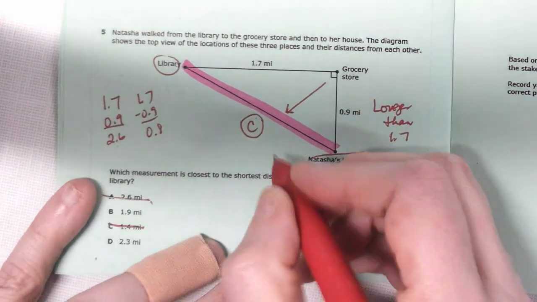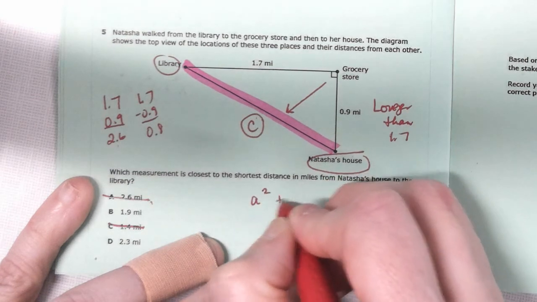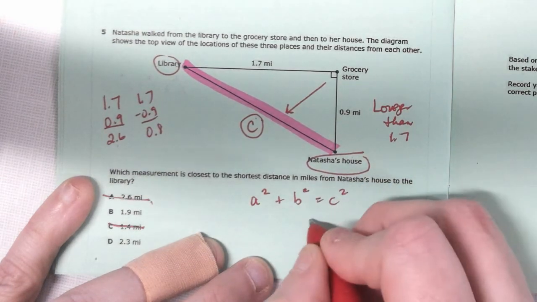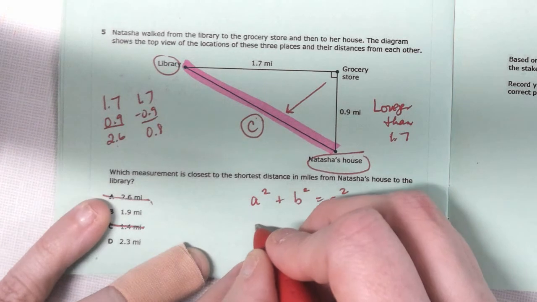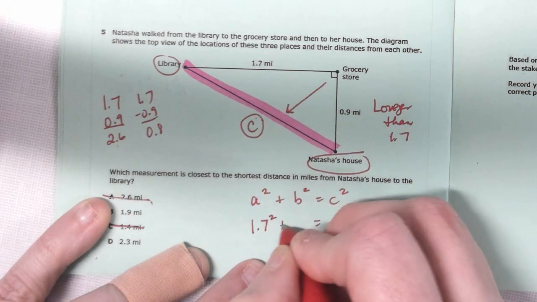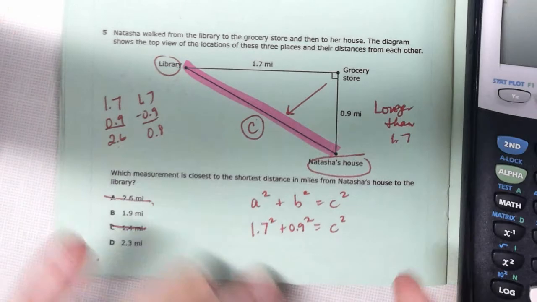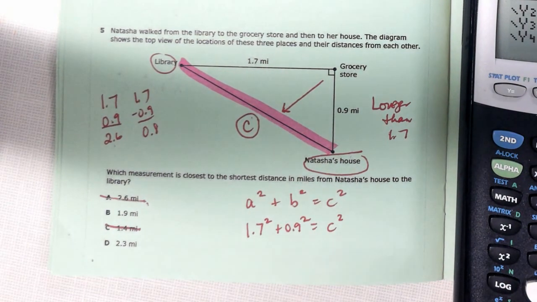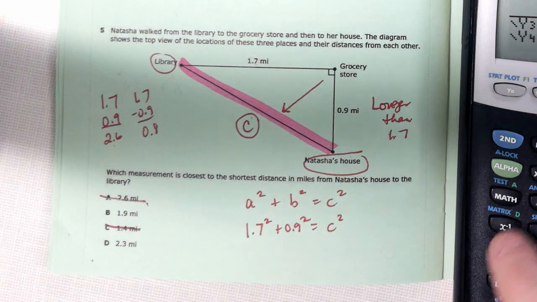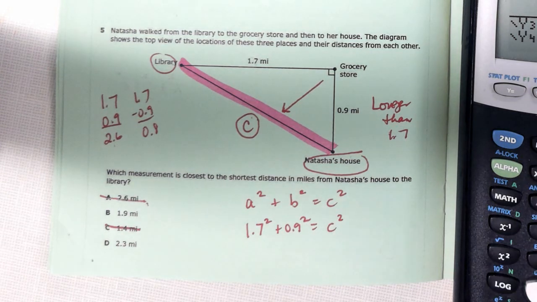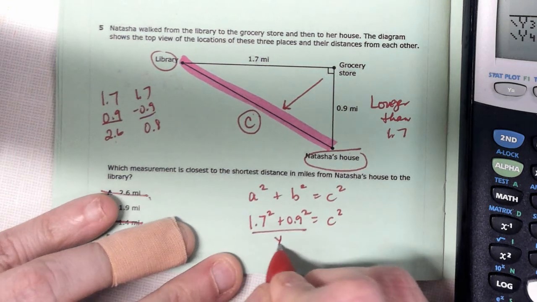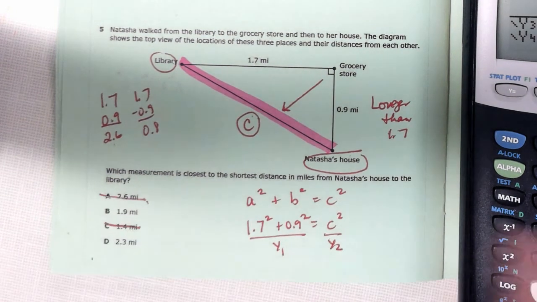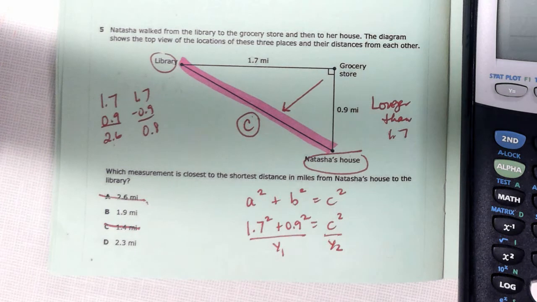Okay. So I'm going to do a squared plus b squared equals c squared. Well, I'm looking for c squared. So I'm going to start with 1.7 squared plus 0.9 squared. And I'm literally just, again, going to put this in the calculator. 1.7 squared plus 0.9 squared. And then I'm going to put x squared. Remember, we always use x, not c. Okay? So this part goes in y1, and this part goes in y2. Because it's an equation, I can stick it in the calculator.